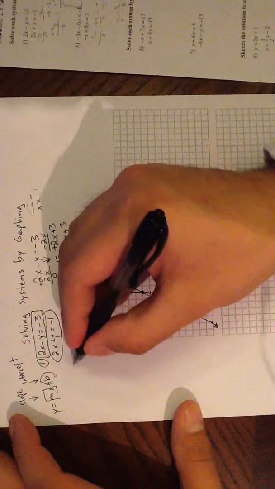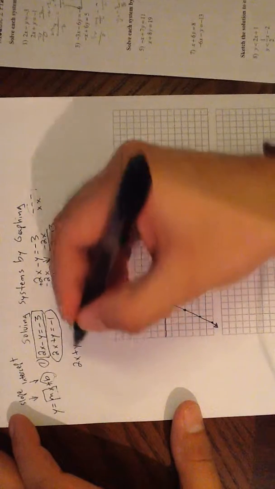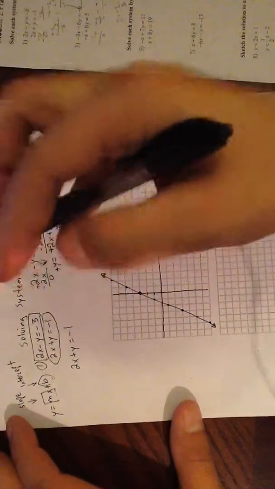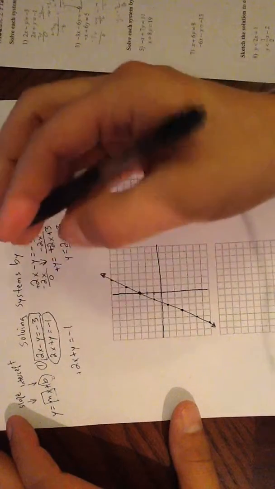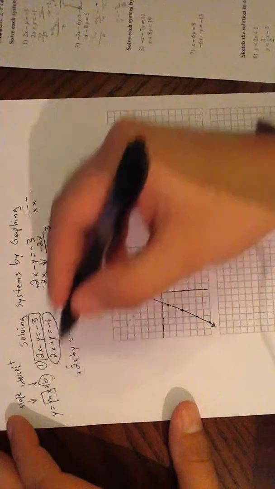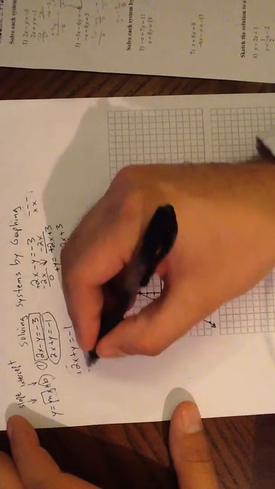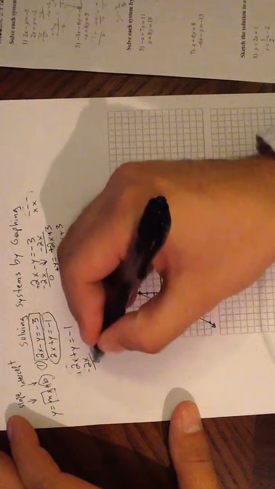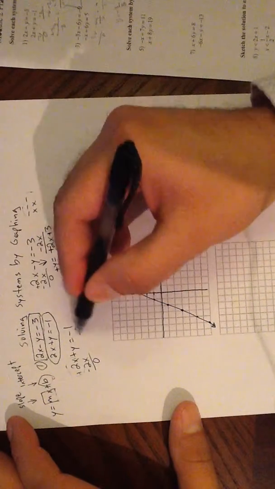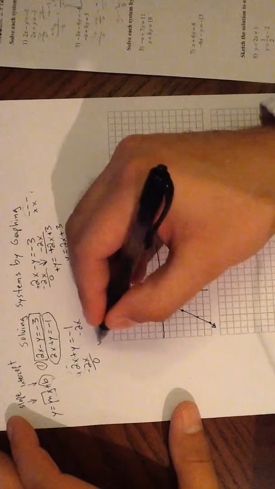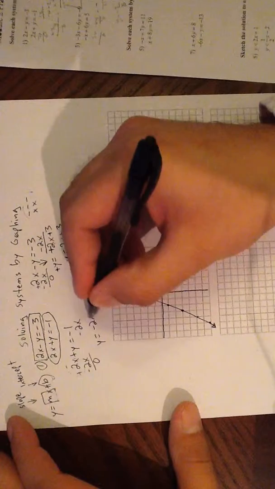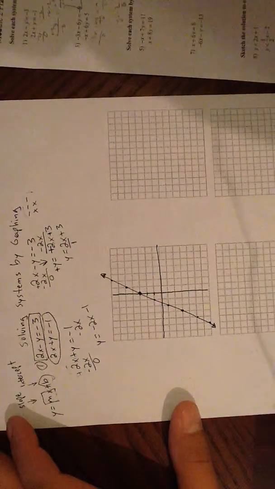So I got to do 2x plus y equals negative 1. We can put a little plus here because there's nothing there. We got to do the opposite to get this to the opposite side over here. Take away 2x, take away 2x. You can't combine these because they're not like terms. So I do y equals, bring them down, negative 2x minus 1.